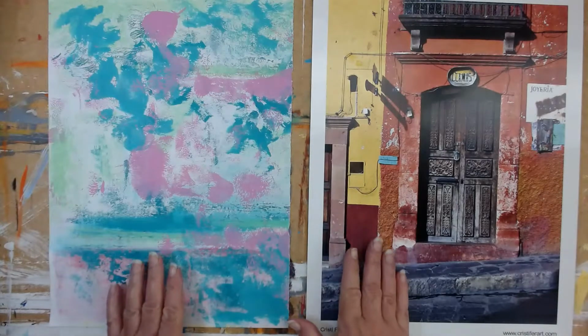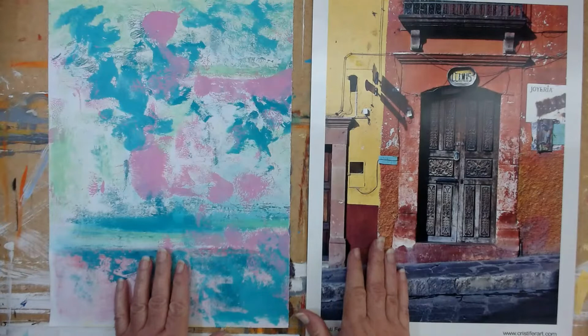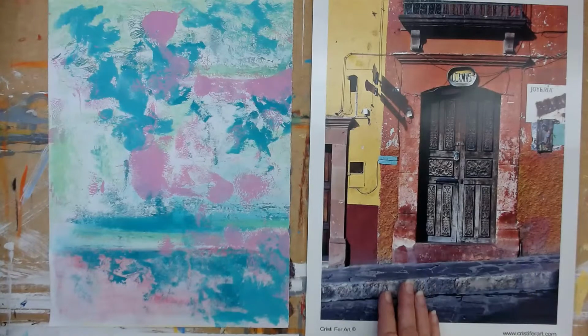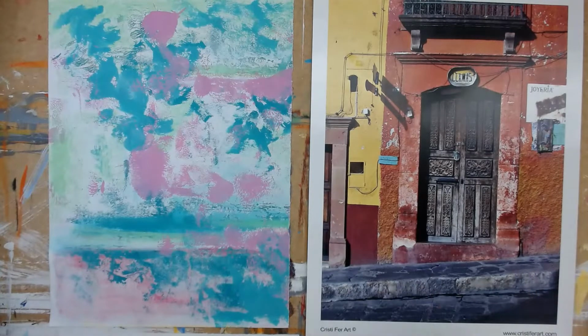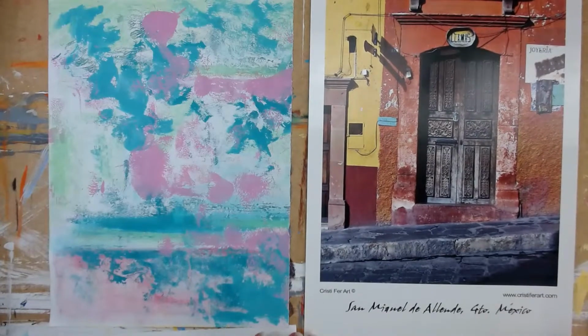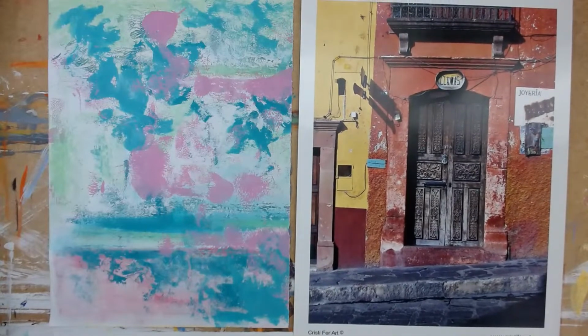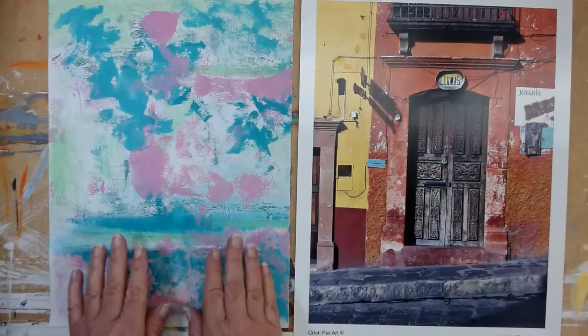Today I'm going to sketch this photo that I have right here. It's a photo of a door. It's a photo I've taken in San Miguel de Allende. This is a town in central Mexico. It's a colonial town. And I'm going to be sketching on this paper.